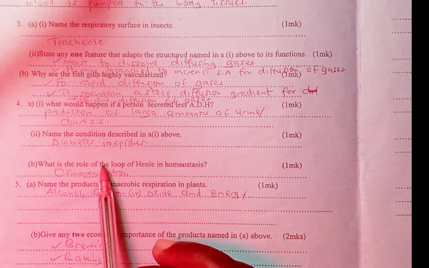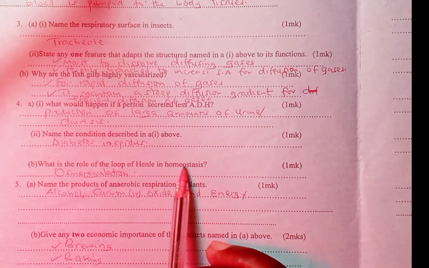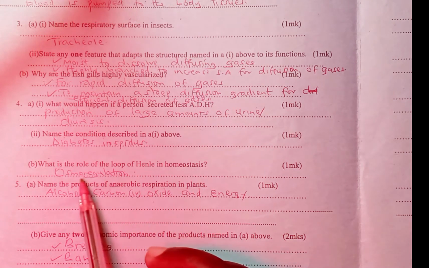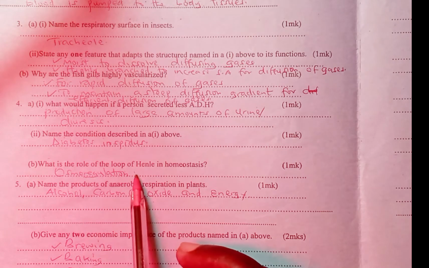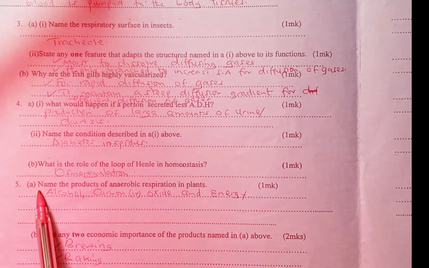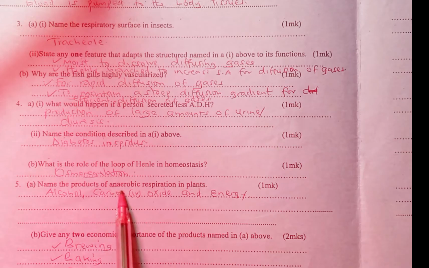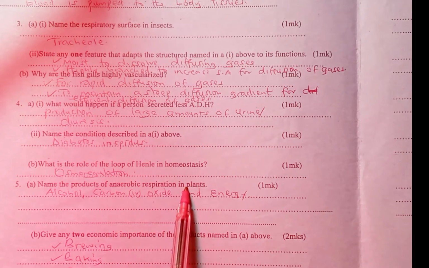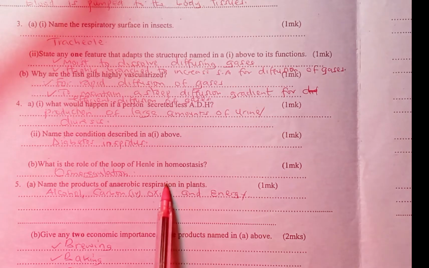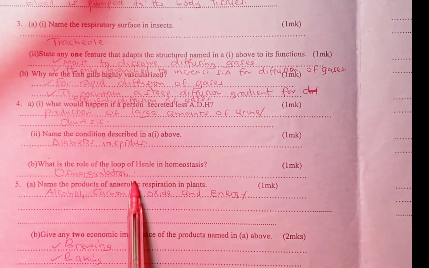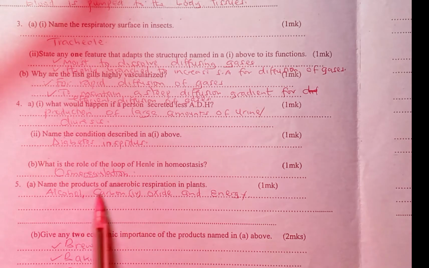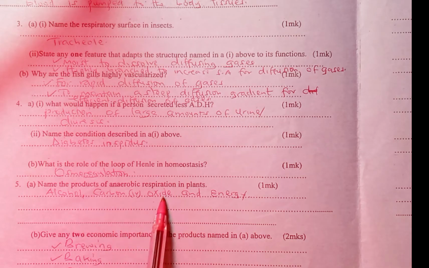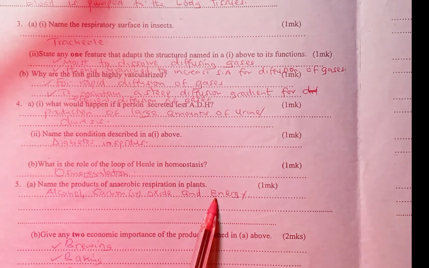B, what is the role of loop of Henle in osmosis? It is actually osmoregulation. Question 5, part A, name the products of anaerobic respiration in plants. Remember, anaerobic respiration is the oxidation of food without the use of oxygen, and therefore the products of anaerobic respiration are alcohol, carbon dioxide, and energy.